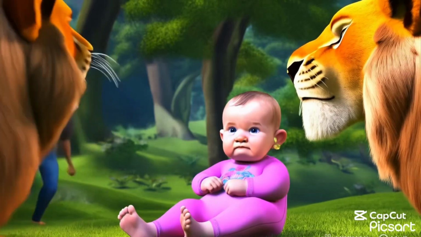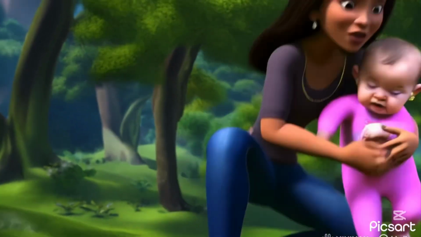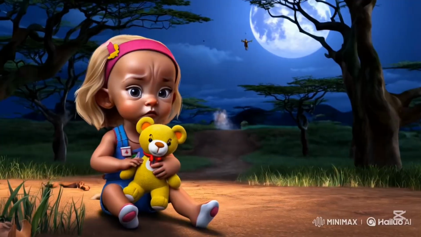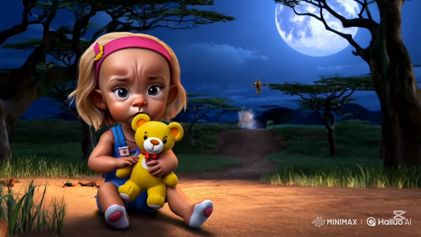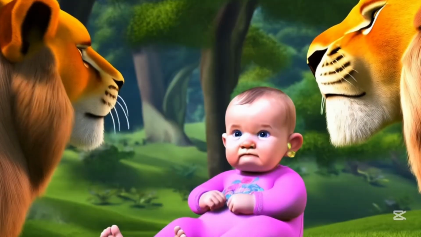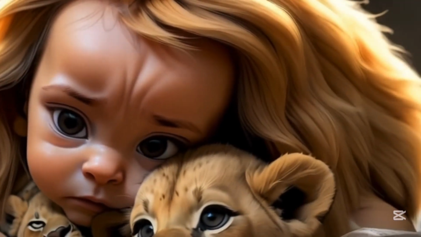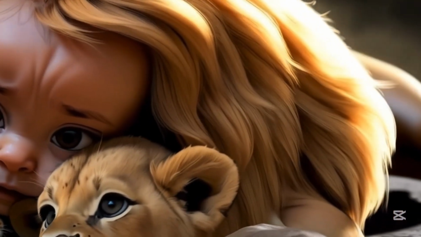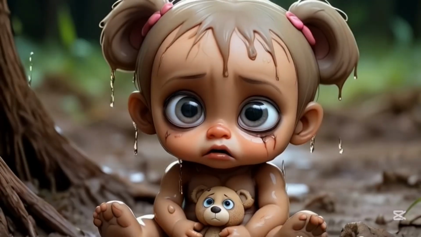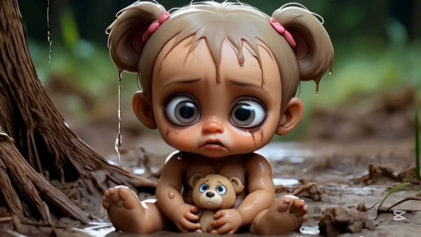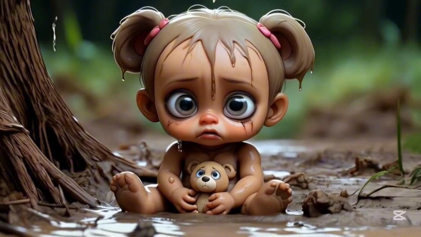Lost in the lion's den, dense forest, night. A full moon casts an eerie glow over the towering trees. The distant roar of a lion echoes through the darkness. A baby girl, no older than 2, sits on the damp earth, her tiny hands clutching a torn teddy bear. Her big eyes shimmer with fear.